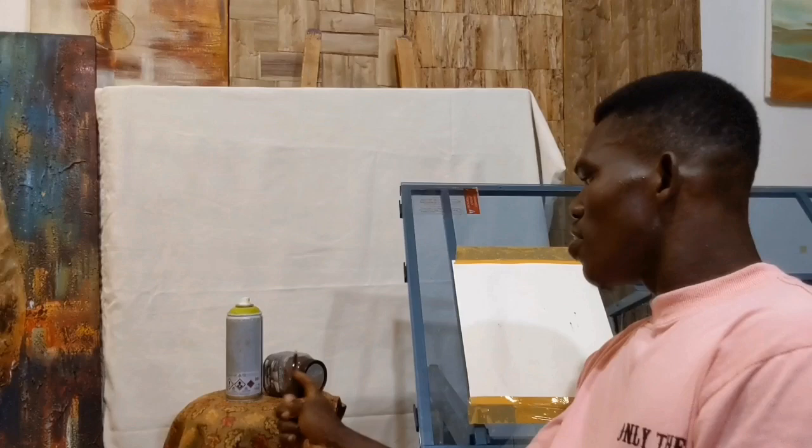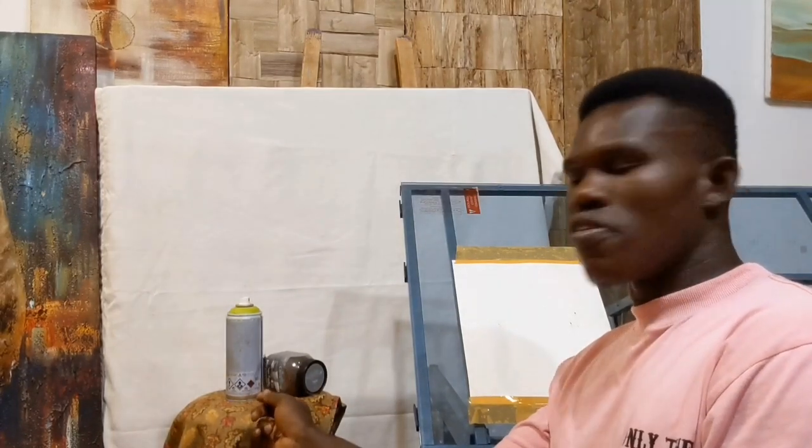With this, the artist doesn't just see, he looks. He takes into consideration some basic details, some basic forms. That is the stage of what? Observation.